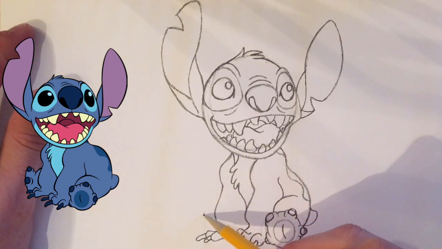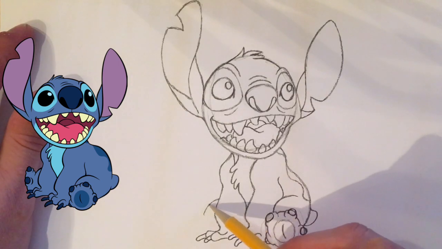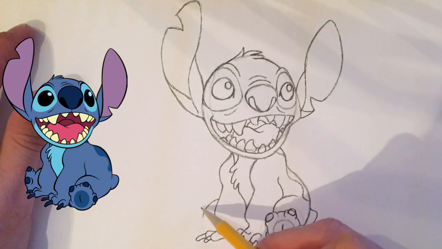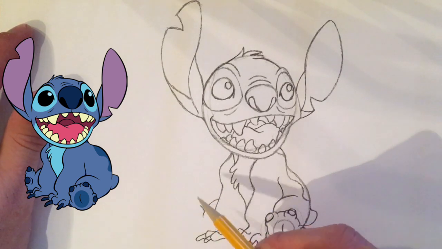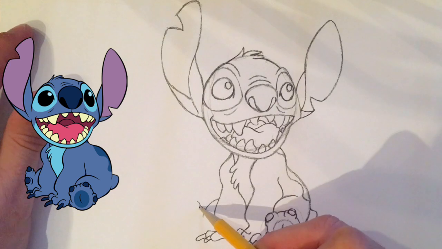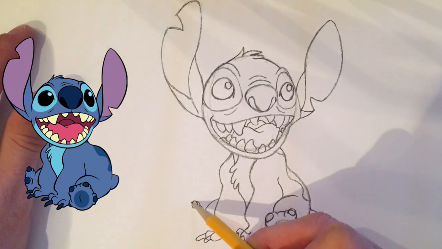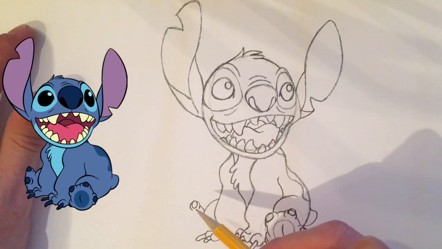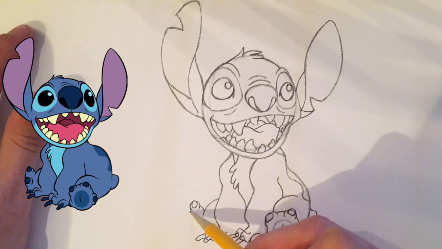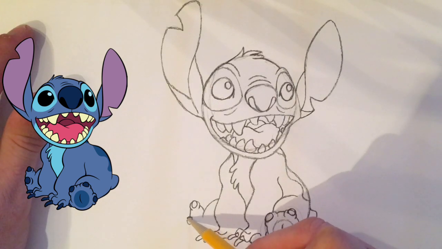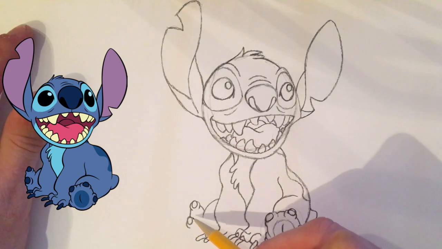You're going to have a little curved line going up and connecting with Stitch's arm right there for his left foot. And then you're going to go a little curved line up, and then you're going to do a half circle type shape. And there's the oval for his toenail. And then another curved line curving in from the top of that toenail. Then we're going to do a straight line for the space in between the toes. Another oval shape for the toenail.